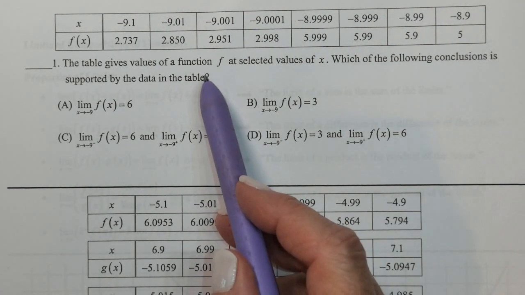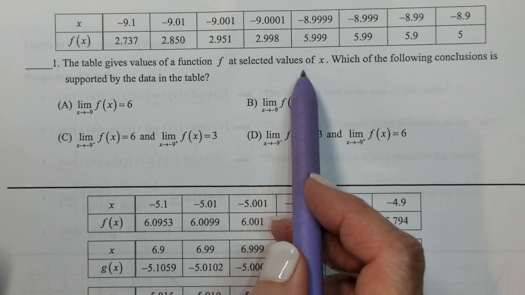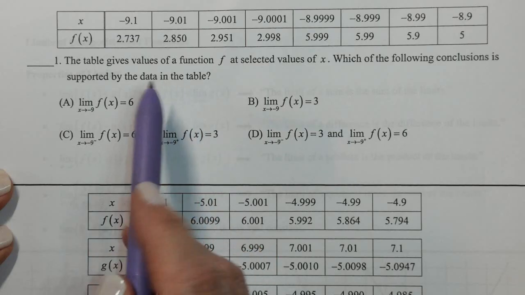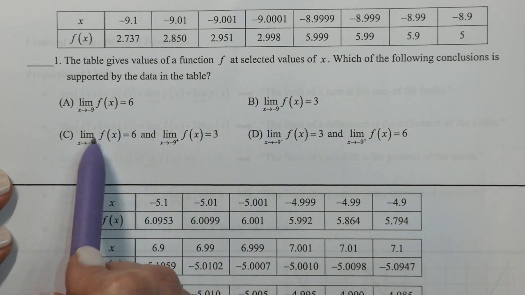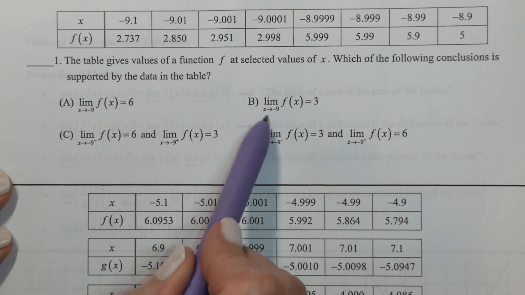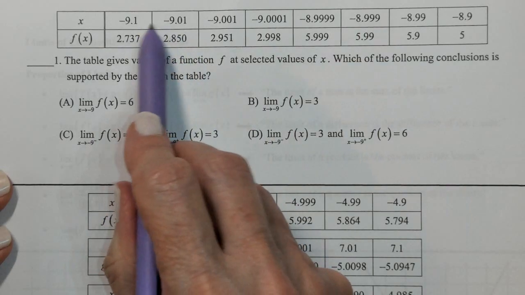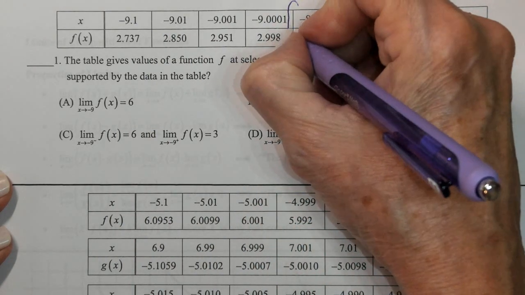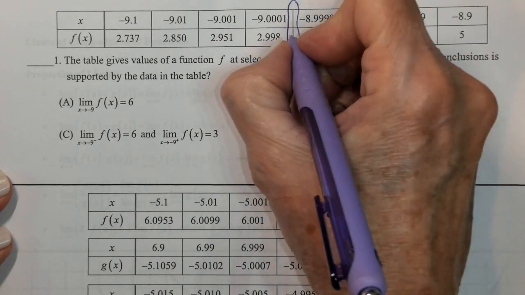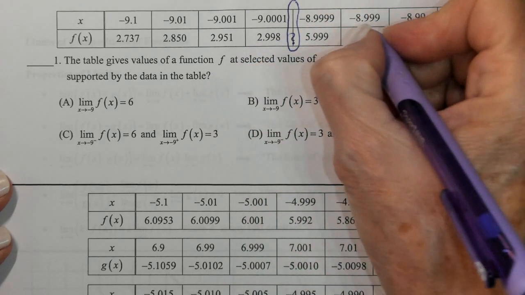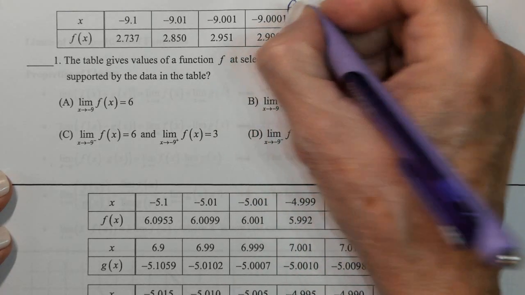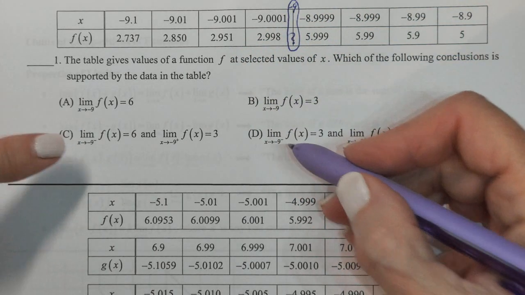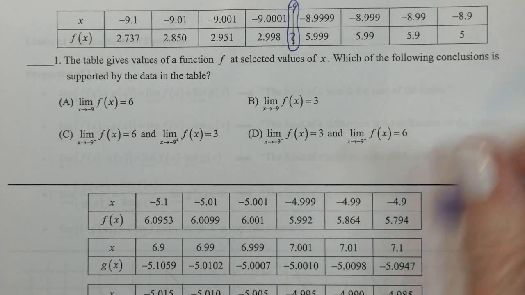The table gives values of a function f at selected values of x. Which of the following conclusions is supported by the data in the table? And in each of these, we are approaching 9. I'm sorry, we're approaching negative 9. So where would negative 9 be in this table? Negative 9 would be right here, right? And I have no idea what the value of f is when x is negative 9. I have no idea what it is, and I don't care, because a limit is only what we are approaching.